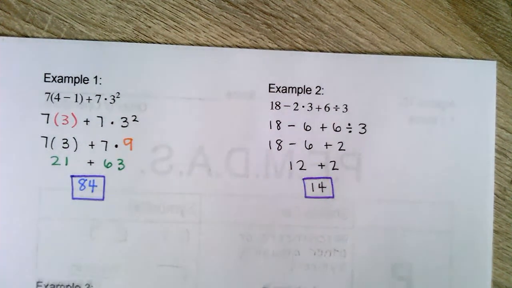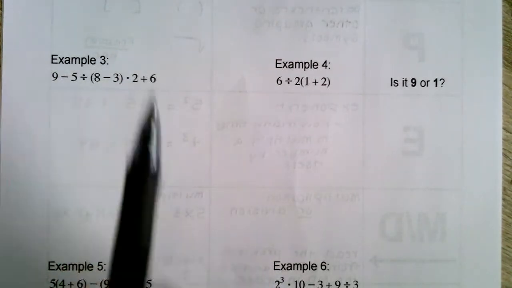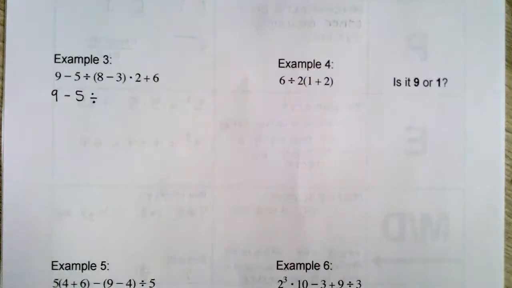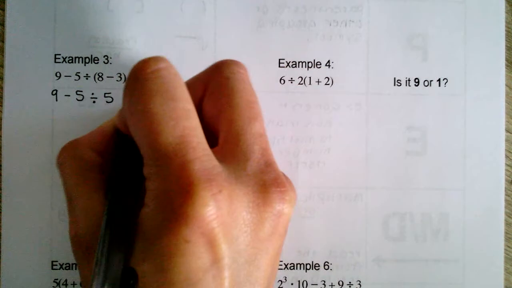All right, moving on to example number 3. We've got subtraction, division, parentheses, multiplication, and addition. So let's start with those parentheses. We are going to leave everything else by itself. But inside the parentheses, we have 8 minus 3. That would give us 5.